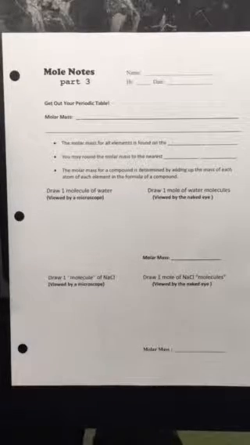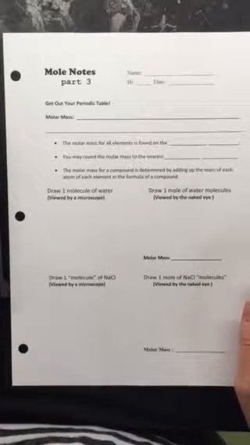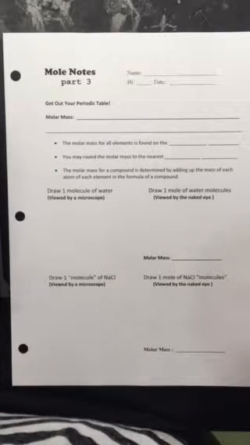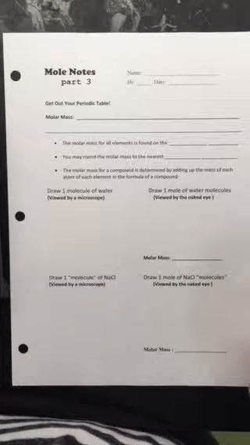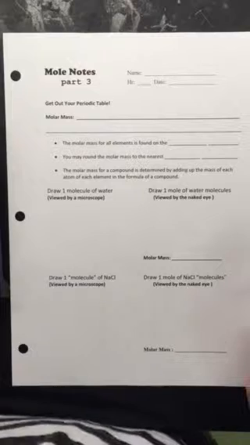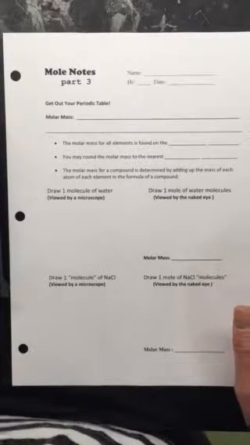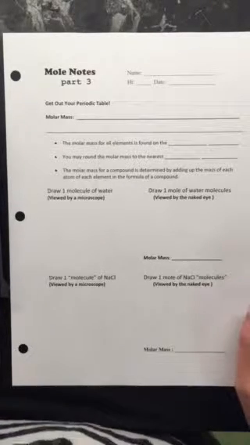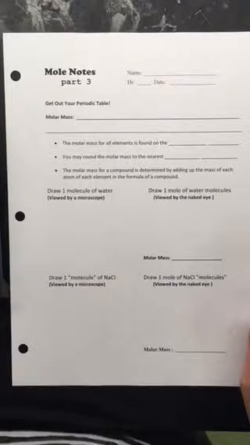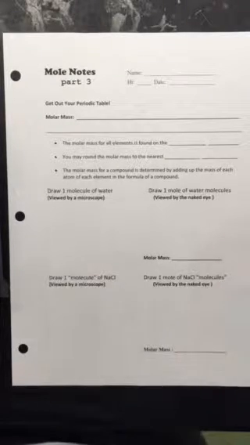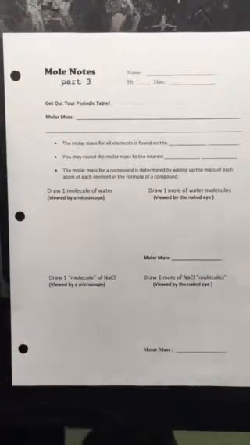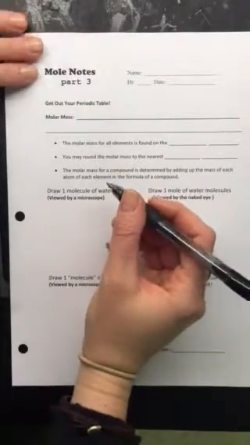All right, everybody, so now that we know that 1 mole is represented by the mass on the periodic table, we're going to go ahead and move on here. So there's something called molar mass, and it's something you've already been working with when you were looking up your masses on your periodic table. But we're going to write in a definition here.